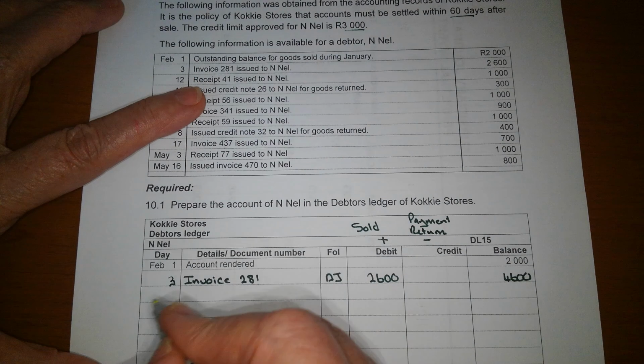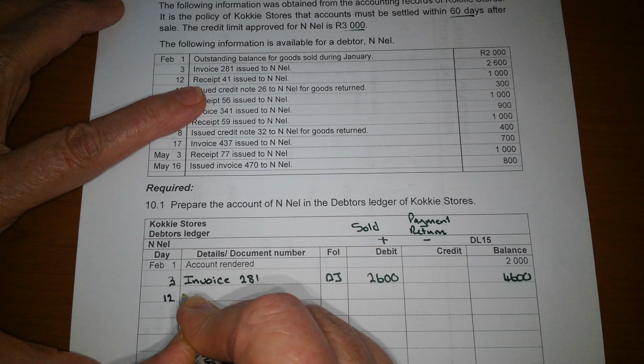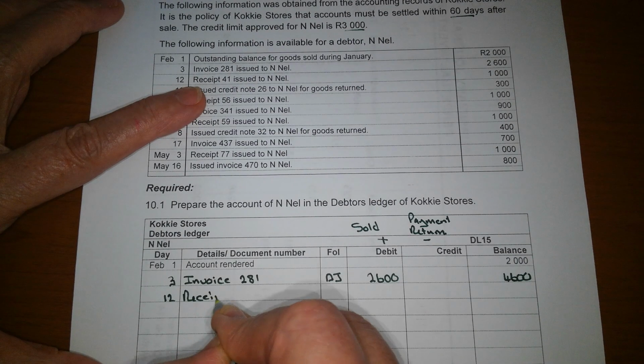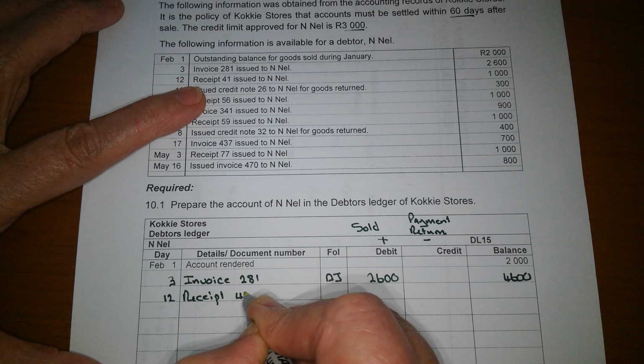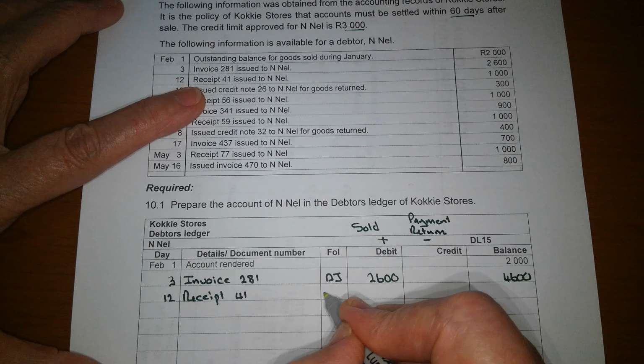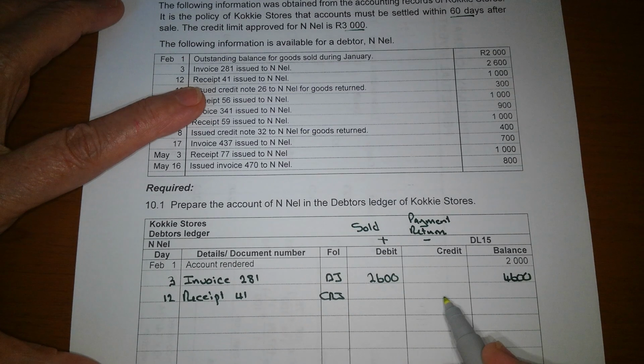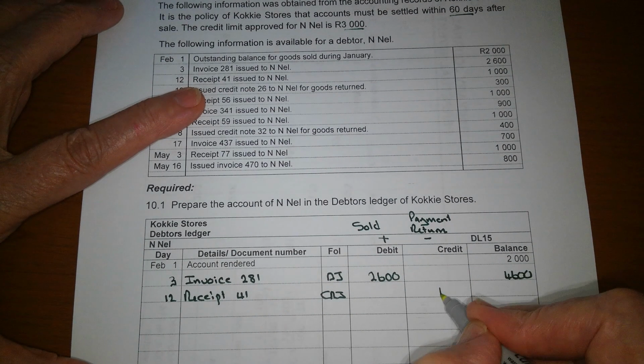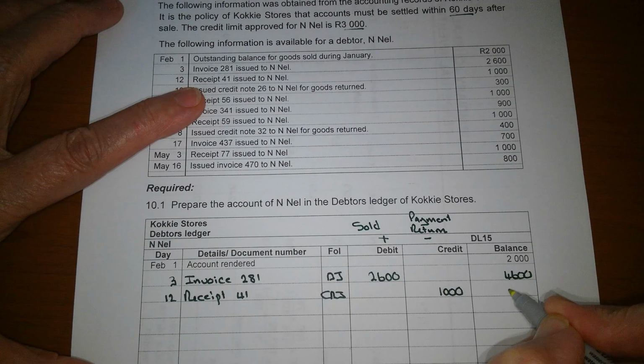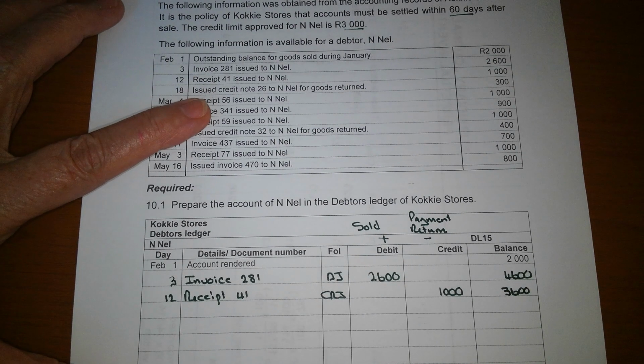4,600. On the 12th, there's a receipt, number 41, and that will be in the cash receipts journal. When they pay, the account is credited to decrease the account with 1,000, and the balance will now be 3,600.